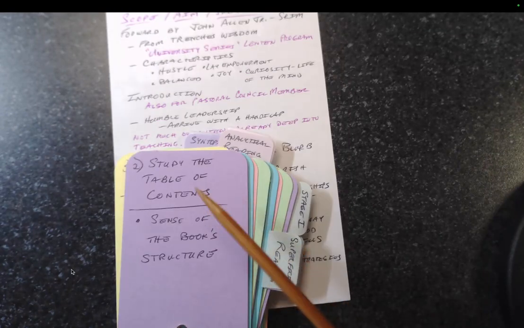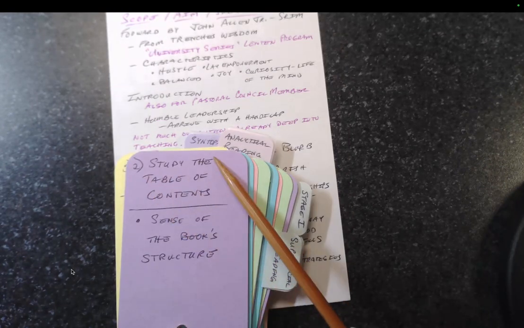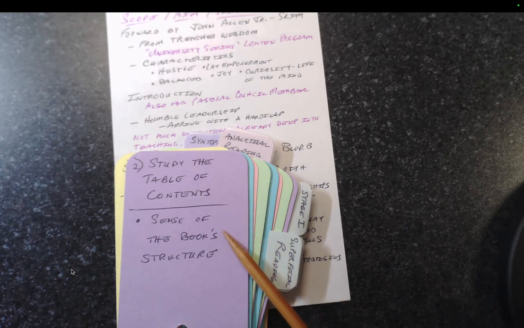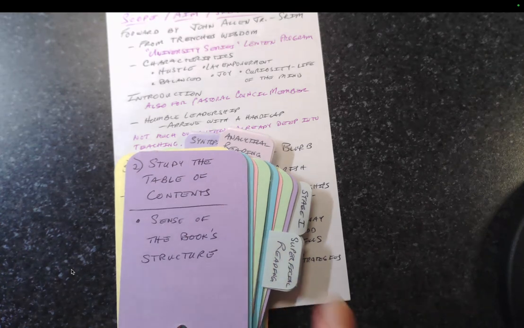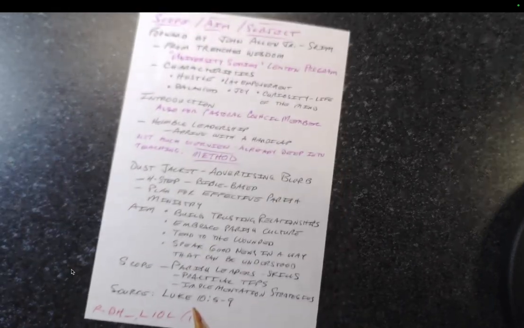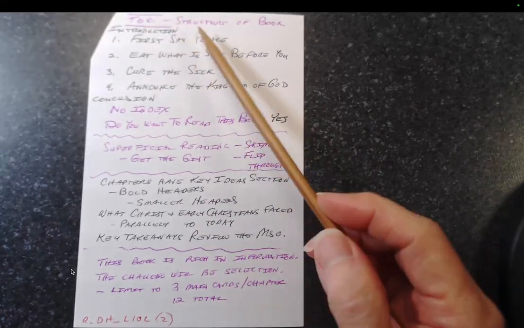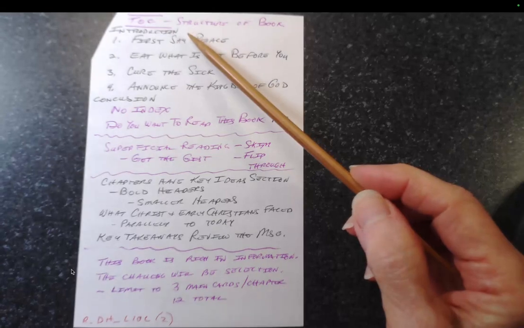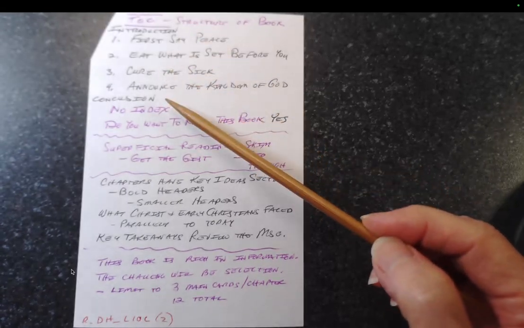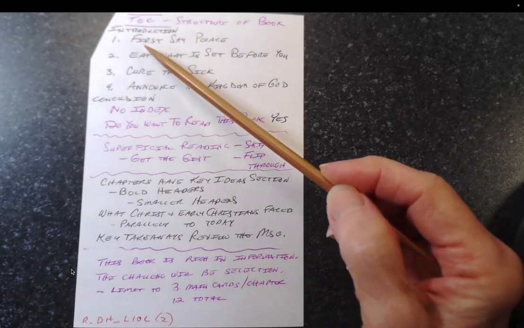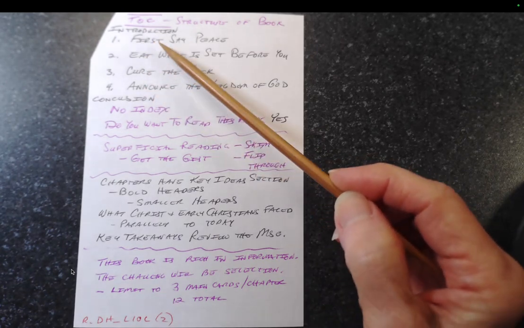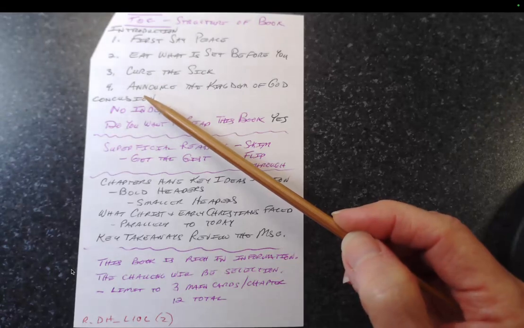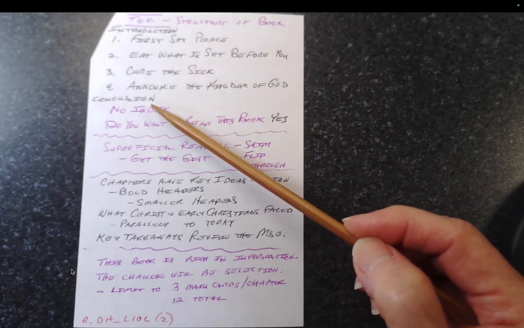I'm now ready to proceed with Adler's second step, which is to study the table of contents to get a sense of the book structure. This bib card is already full. I'm moving on to bib card 2. With bib card 2, the table of contents, the structure of the book is very clearly laid out. There's an introduction, a conclusion, and in between there are 4 chapters based on the 4 verses of Luke's 10 gospel that the book is based on.